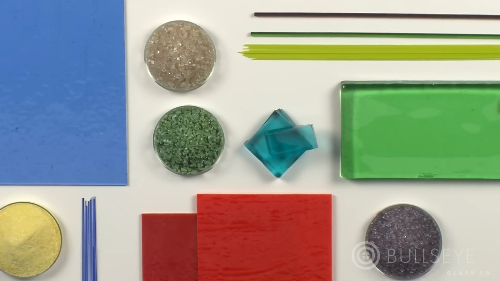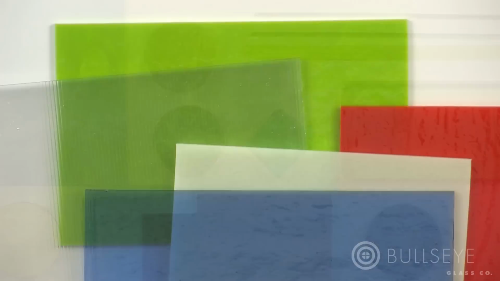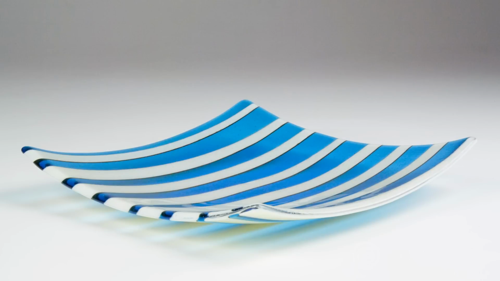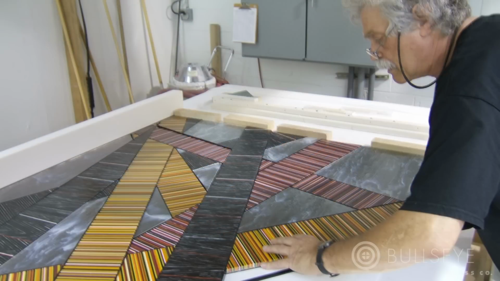Oftentimes, the working method used to create the object requires that the art glass have a particular form or shape. While some forms of glass serve many working purposes, all forms have methods for which they are commonly used. Sheet glass is most frequently used for fused panels or fused and slumped plates. Sheet glass is also a good choice when linear pattern is desired.